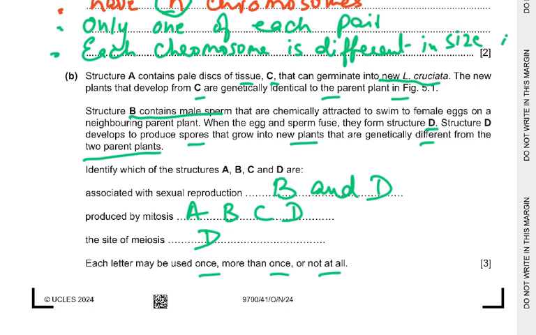The site of meiosis, why are we saying D? Structure D develops to produce spores that grow into new plants, and it says here that when the sperm and egg fuse, they form structure D. And structure D develops to produce spores that grow into new plants that are genetically different from the two parent plants. So a little tough for the question. I agree with you if you say it was tough.